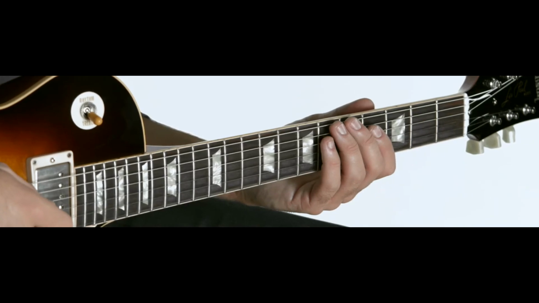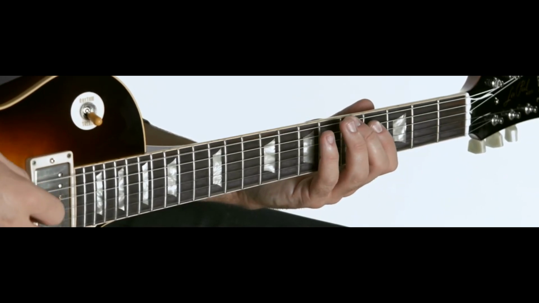Play an A major scale up and down starting with your second finger on the 5th fret of the 6th string. 1, 2, 3, 4.